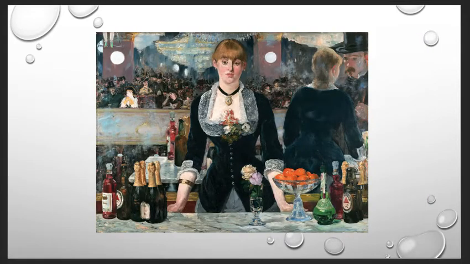This is another kind of impressionist work, semi-impressionist work. This is Manet, who was a painter who sort of bridged between the painters that went before and the impressionist work. He was sort of somewhere in the middle. This is called A Bar at the Folies Bergère. Again, one of my favorites.